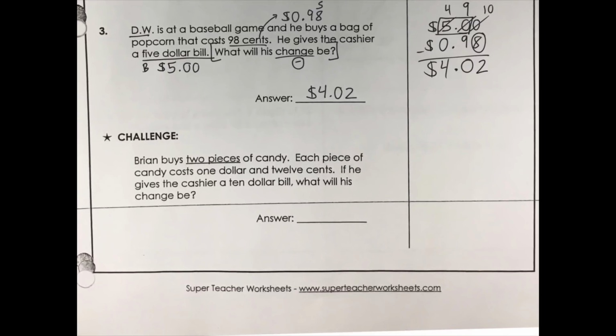All right, let's talk about your challenge problem. I am not going to do this one with you. I want you to try it on your own. If you complete it correctly, and you underline important info and showed your regrouping work and everything looks perfect, when I come back tomorrow, I will be giving you a $5 bonus for accepting the challenge.